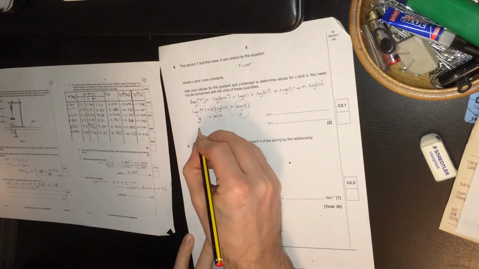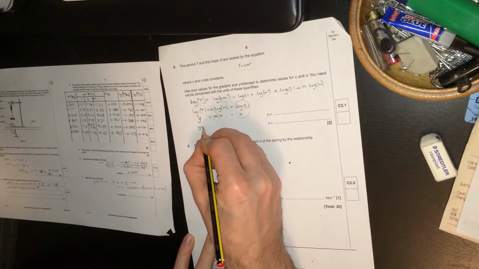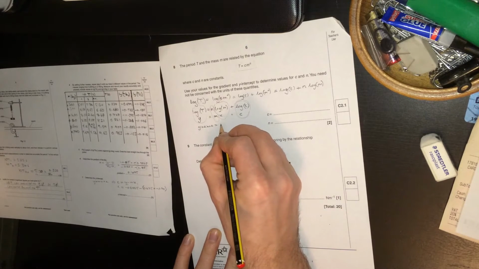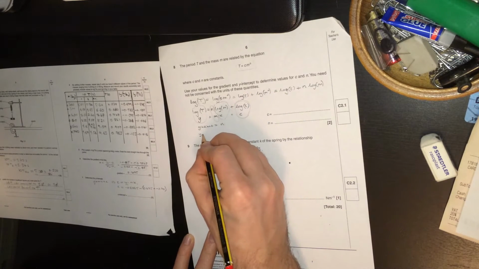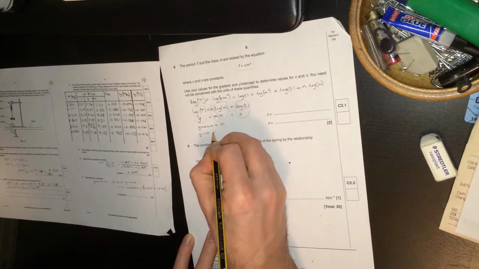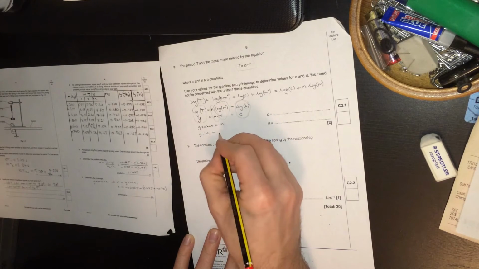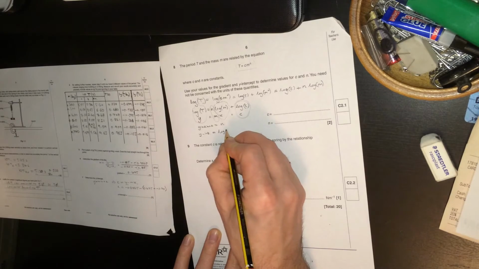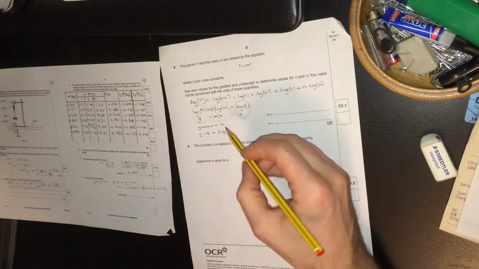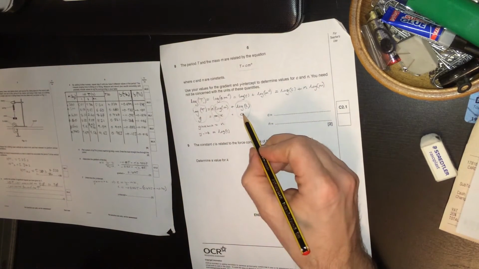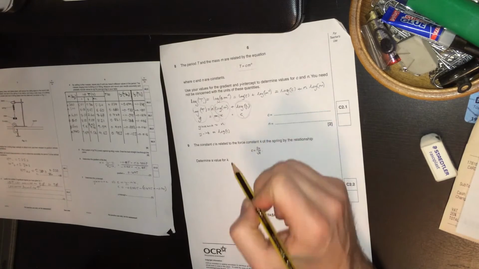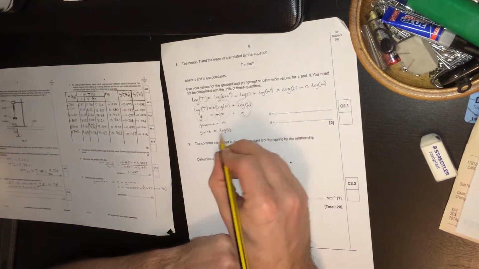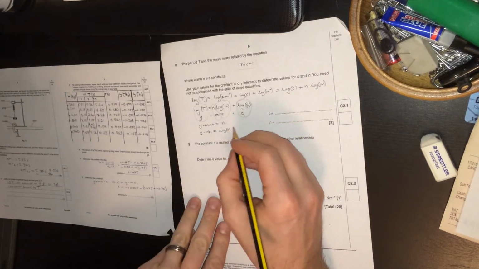I'm going to write down what they are here. The gradient is equal to n, and the y-intercept is equal to log c. It's a good idea to do that because I've got two c's here. I don't want to confuse those. Right, this needs a little bit more work done on it.